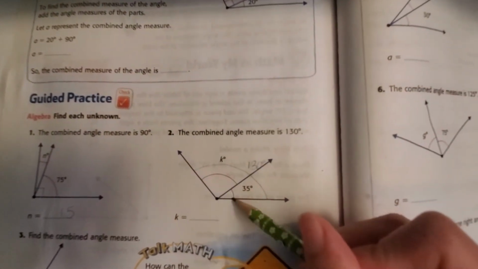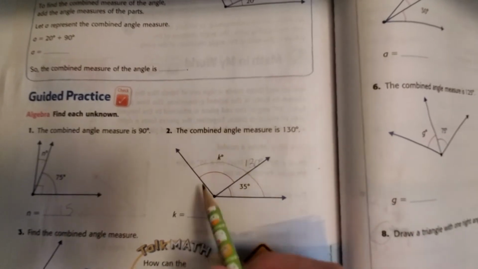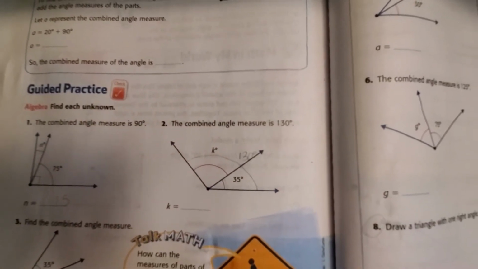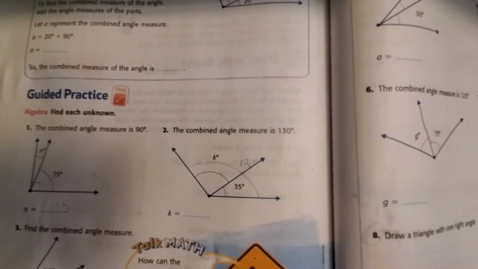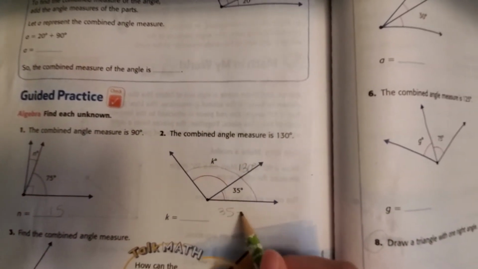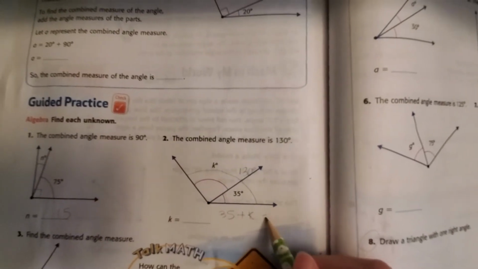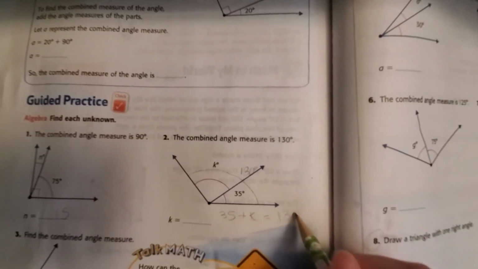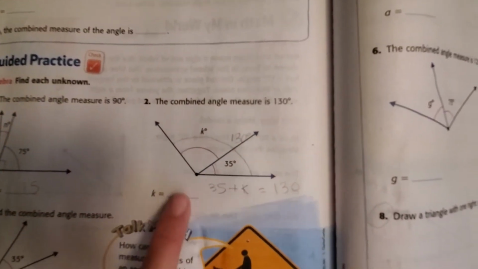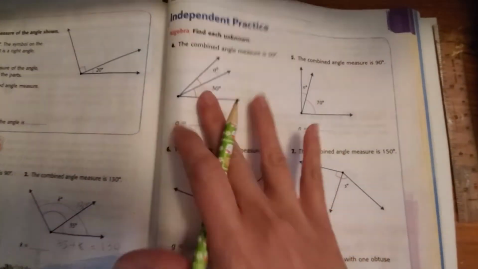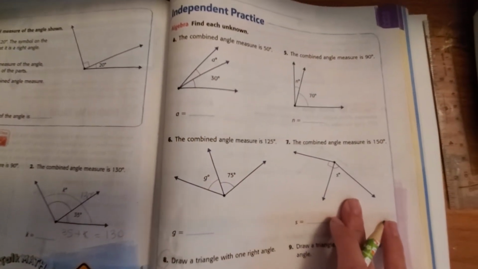But you know this is 35. So what would you have to do to figure out this part? Okay, you can write an equation, okay? So 35 plus k equals 130. Okay, so figure out how you would find the answer for k. Okay? All right, so next thing that we're going to look at, this is all the same as guided practice.